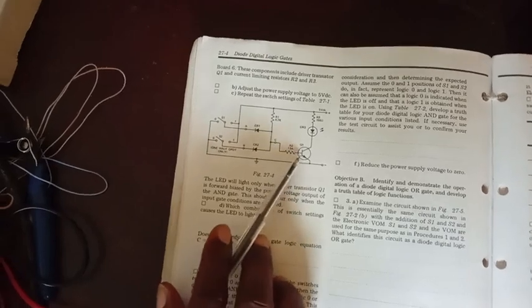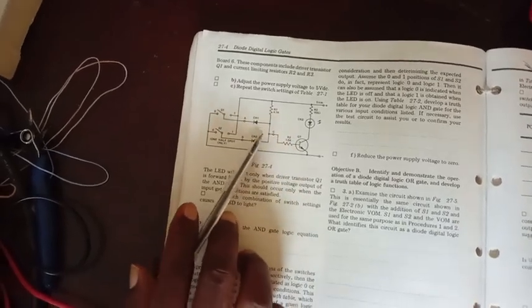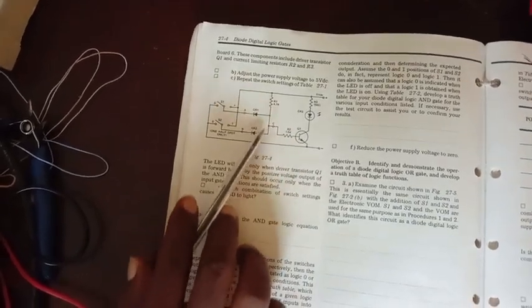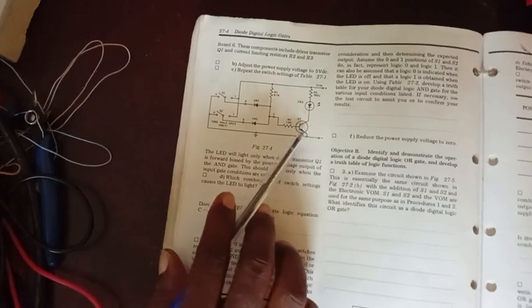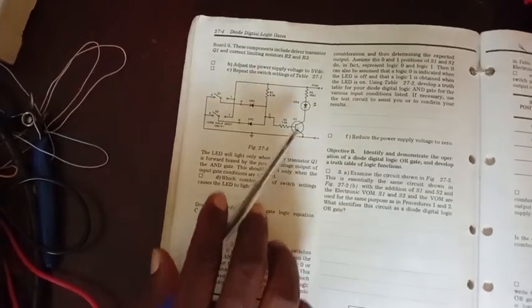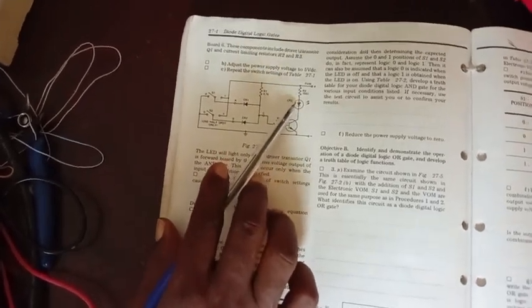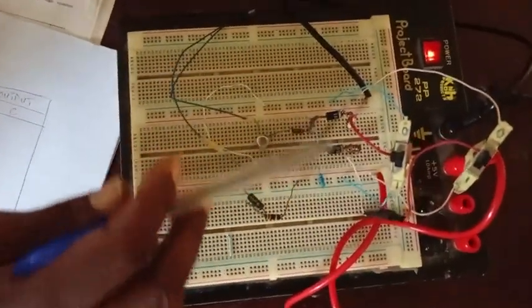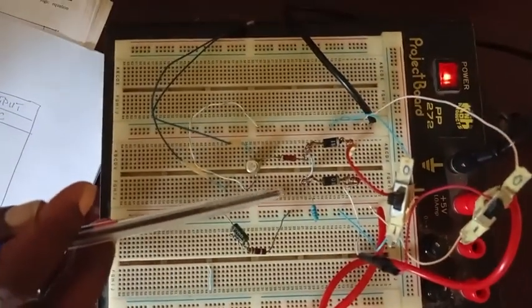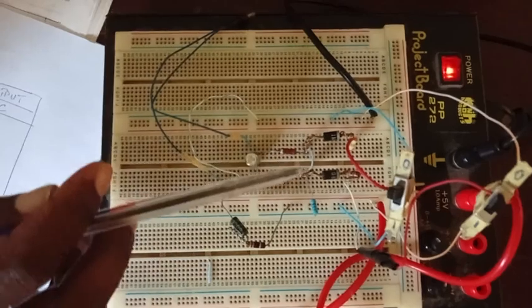We need a transistor here. The base of the transistor we connect with the anode of the diodes, then the emitter to the ground, the collector to the LED. Then we need two switches. So that's what we've done here. These are the diodes. You can see the anode of the diode.